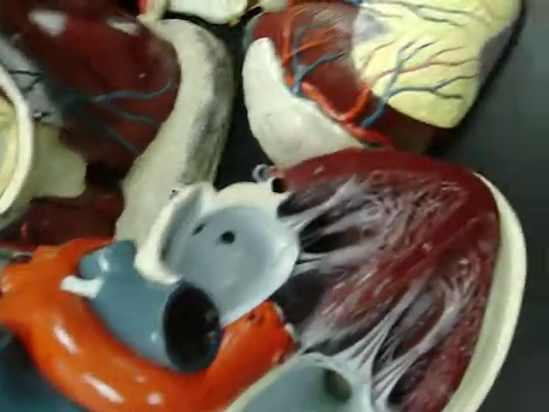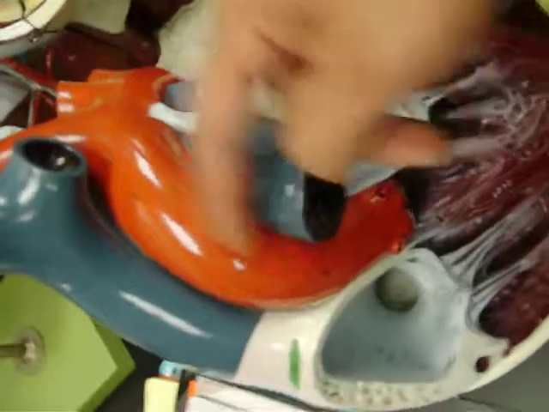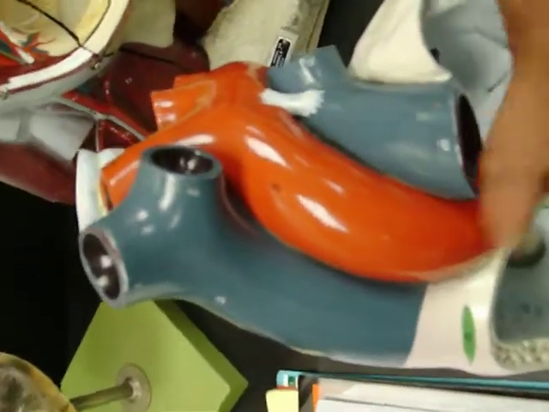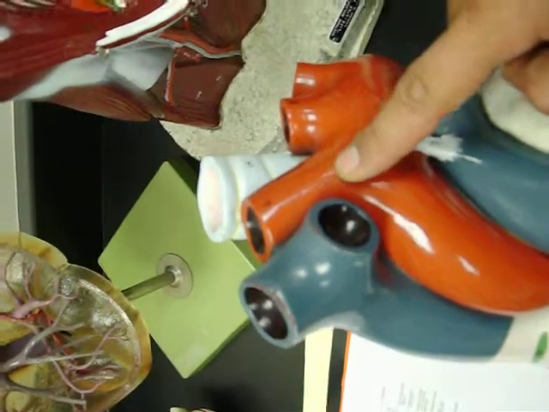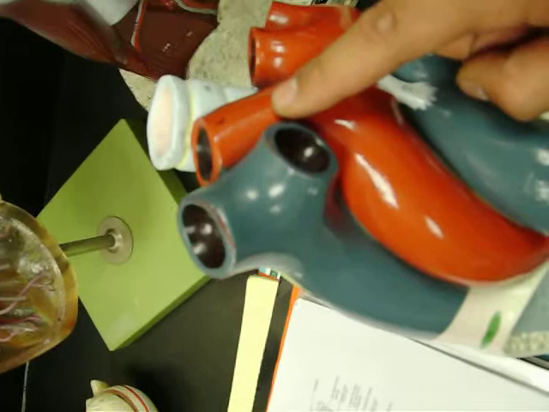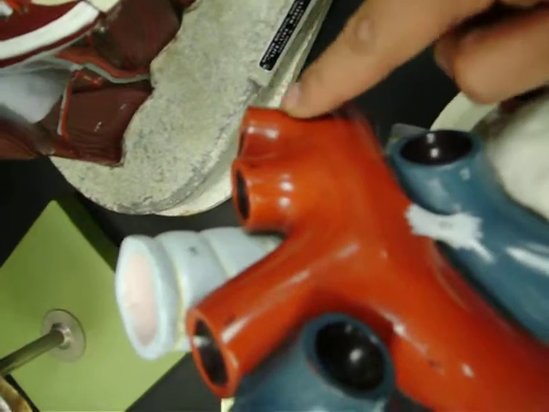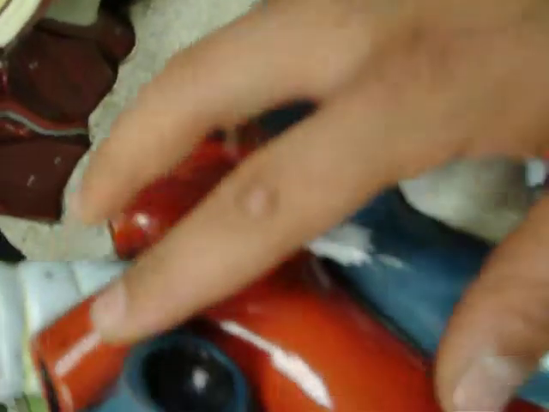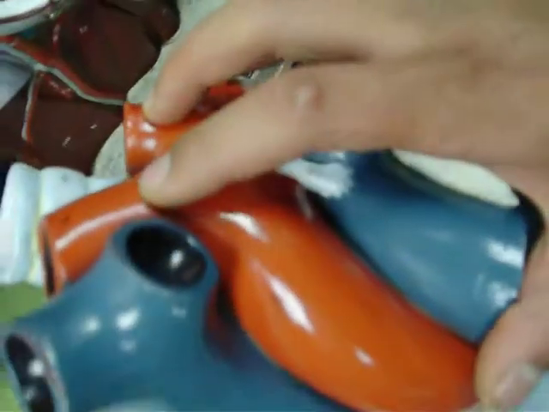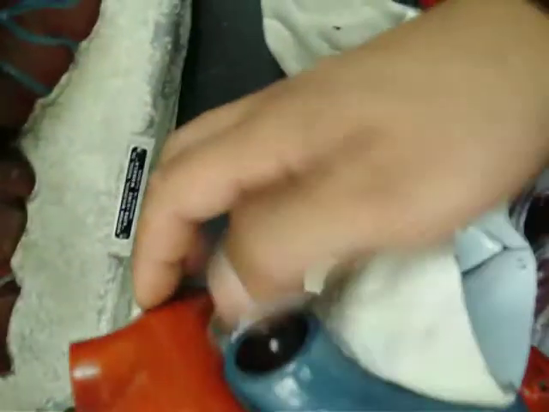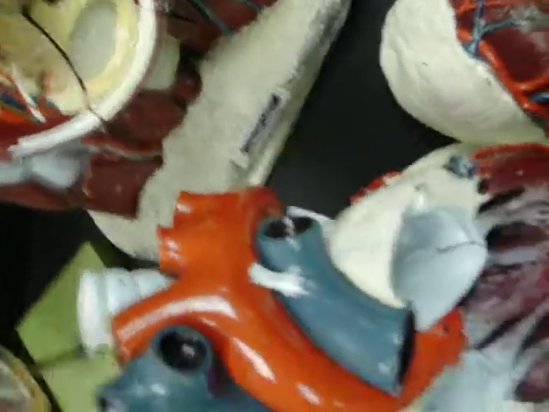And then besides that, we have the ascending aorta, and then the aortic arch, which branches to the brachiocephalic, left common carotid, and then left subclavian, which will take care of the organs superior to the heart. And then going down the aorta, it'll go down to the thoracic aorta, and from there it will handle all the organs inferior to the heart.